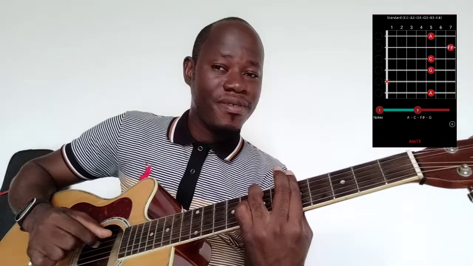So we have our 13 extension on A minor. So A minor 13, and then the second chord, the 5, will be dominant 7 plus 13 extension. So that's going to be now D dominant 13. So that's going to be something like that. Okay. And our last chord will be G major.